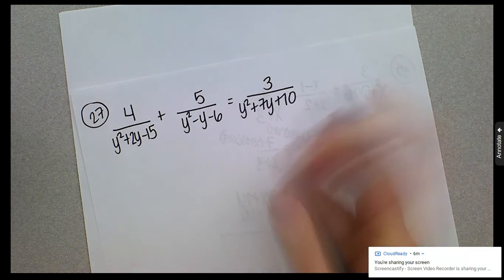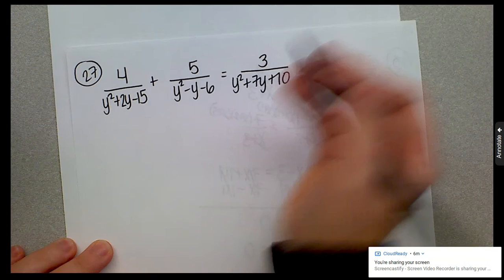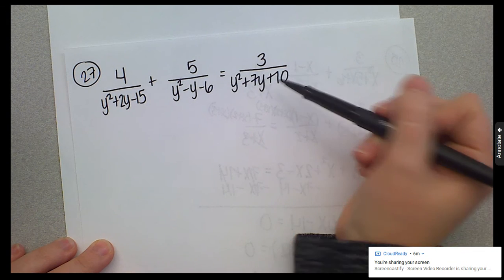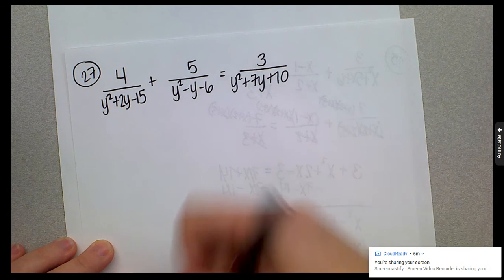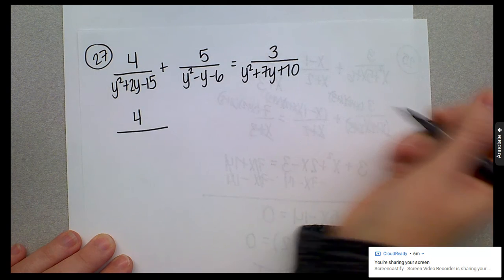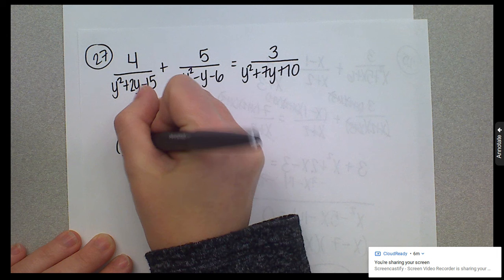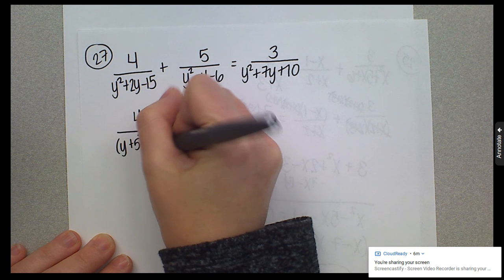Okay. I was going to just factor the bottom, but I wanted to show you what the original was. So there we go. Once again, not a proportion, need to find a common denominator. In order to do so, we are going to have to factor. So let's just get our factoring groove on here. So what would that be? Y plus 5, y minus 3.